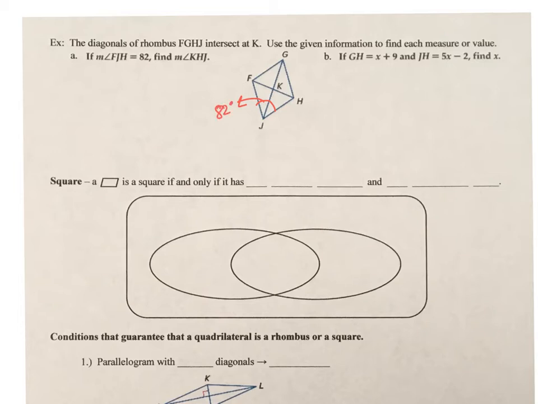We're being asked to find the measure of angle, let's see, KHJ, which is this one. So I'm going to mark it with a black arc. So that's what we are being asked to find. And so let's use what we know about the diagonals of a rhombus. Well, first we know that the diagonals of a rhombus bisect opposite angles.